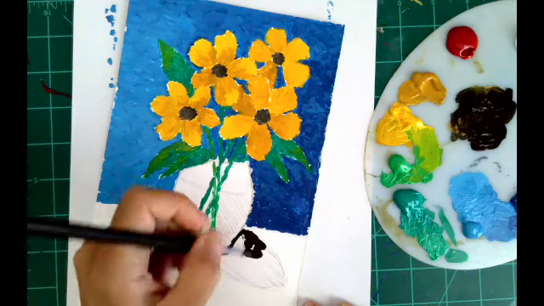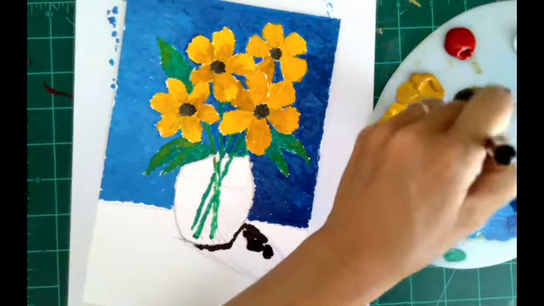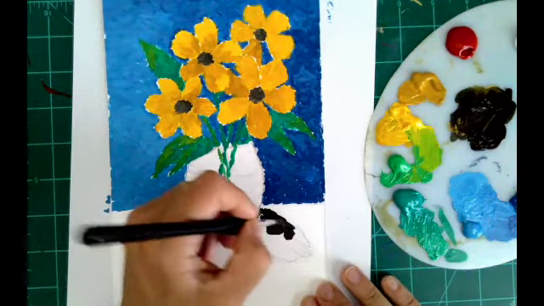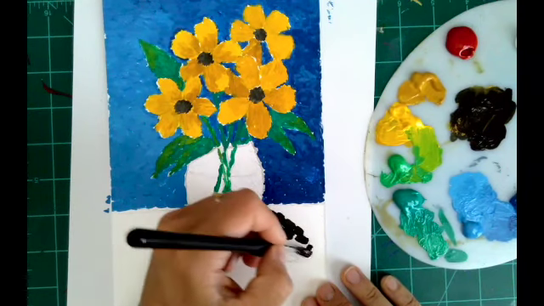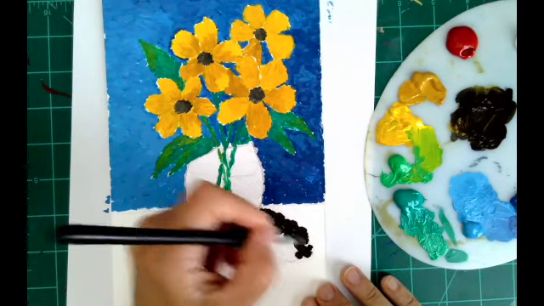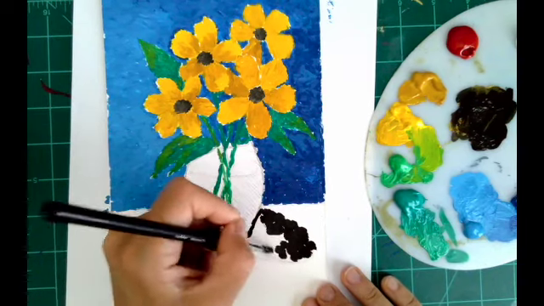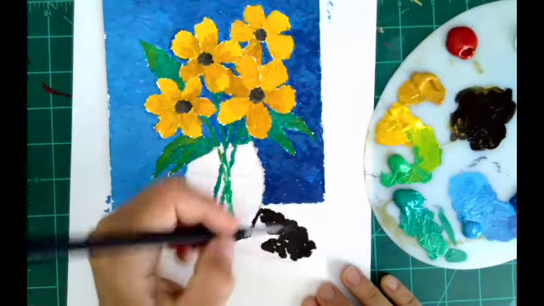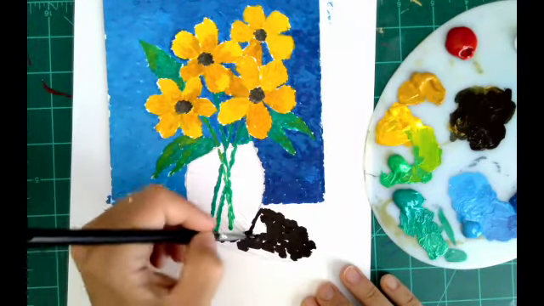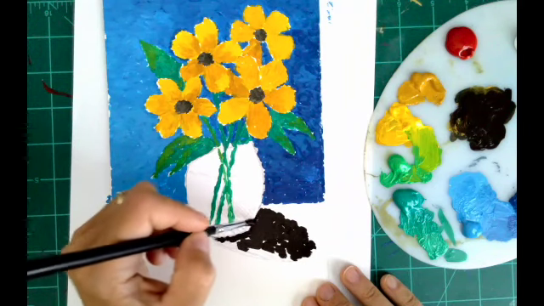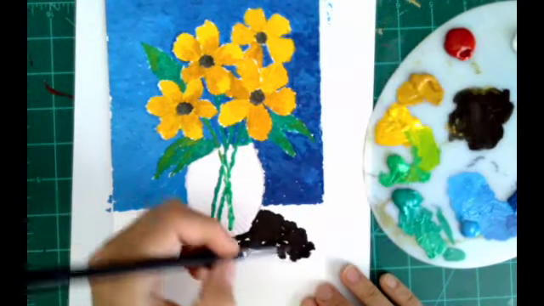Go around and do strokes. Tap the color, do strokes.